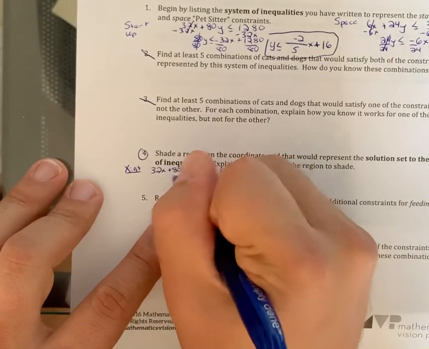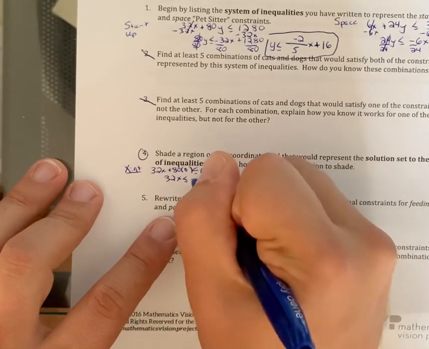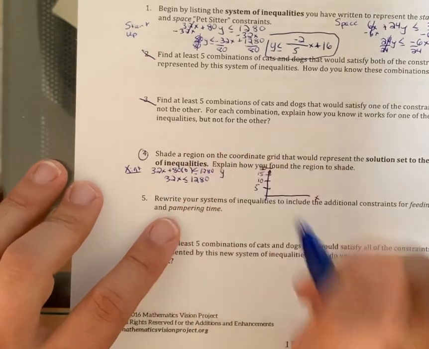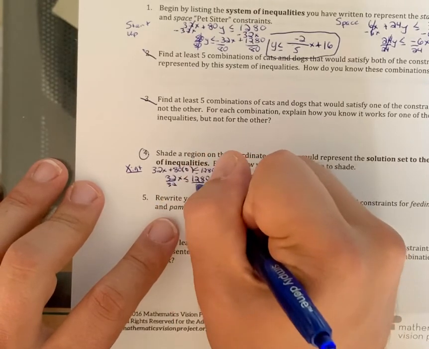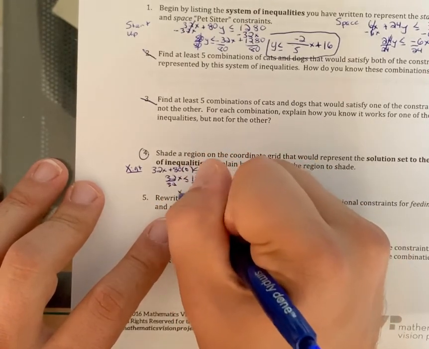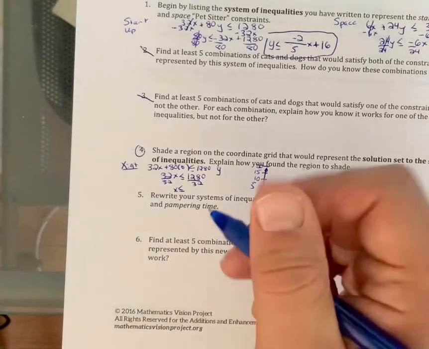So 80 times 0 is 0, so we get 32x is less than or equal to 1,280. Then divide both sides by 32, and you would get x is less than or equal to 1,280 divided by 32 gives me 40.